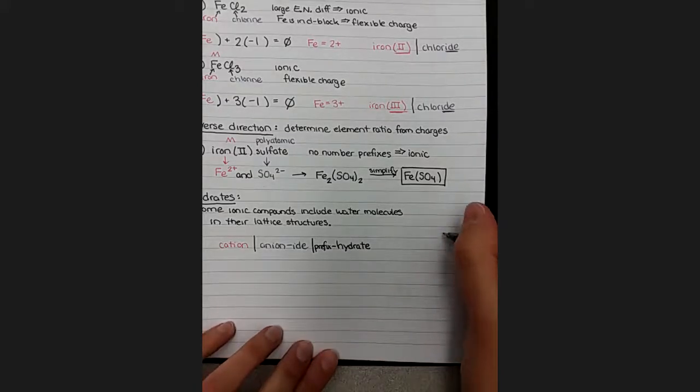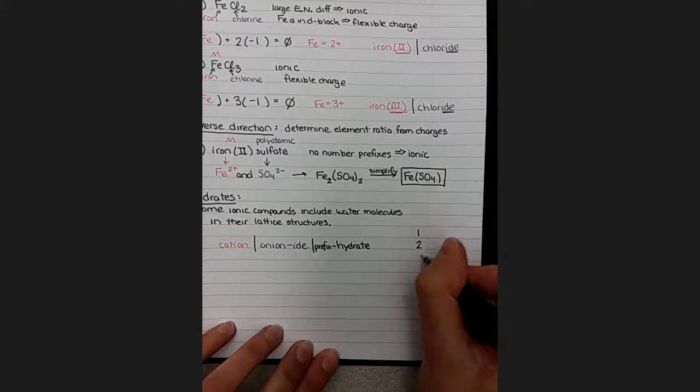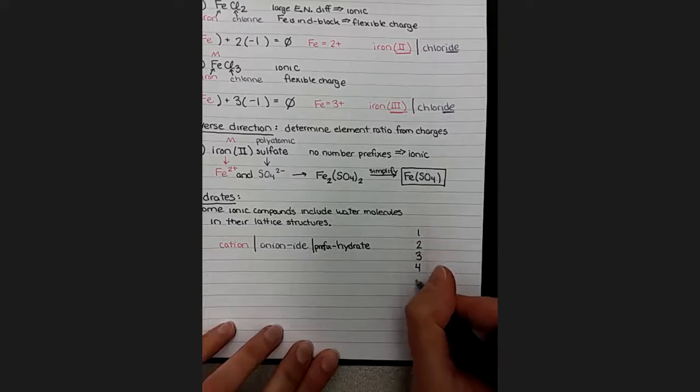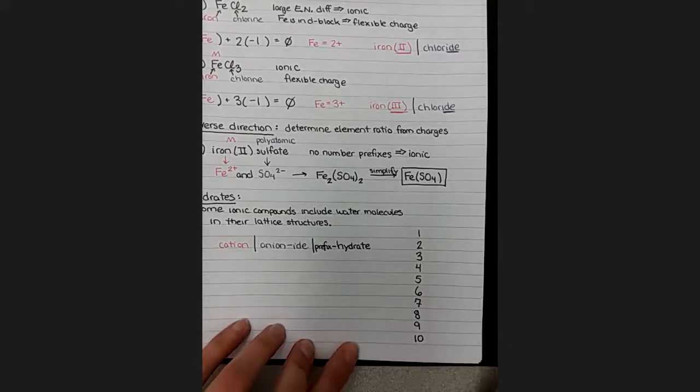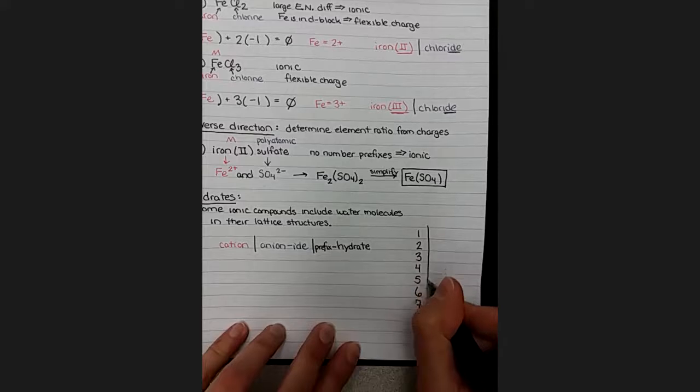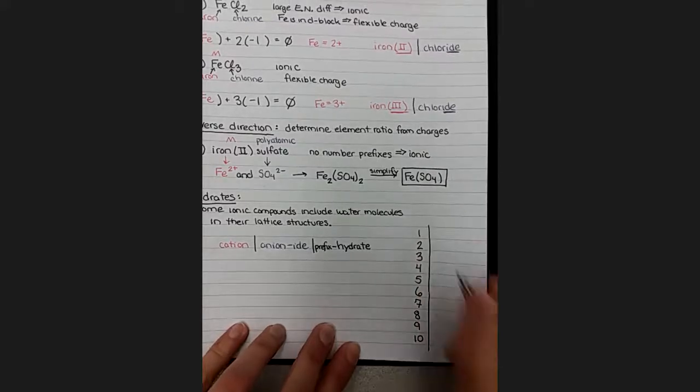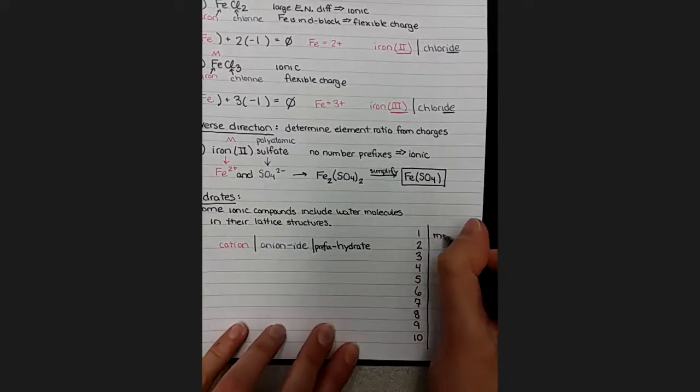Let's make sure we have enough room here. Okay, yes, we do. So let's make a little table of the first 10 prefixes, the ones you're likely to run into. You probably won't run into any crystal structures with more than 10 waters for a while. So this should be enough to do you. So we're going to use the Greek prefixes.